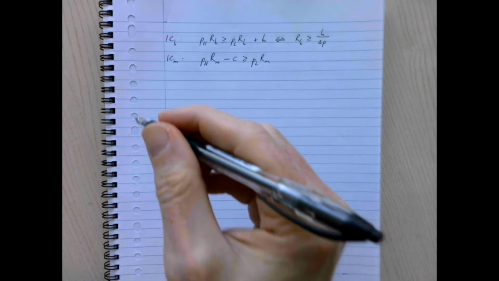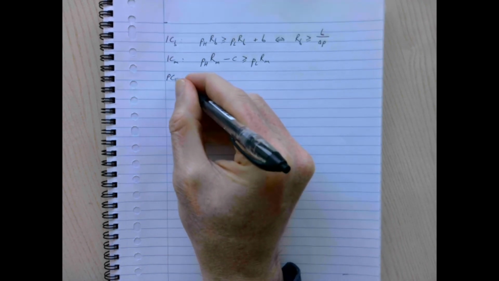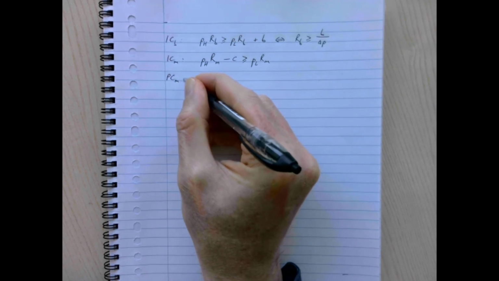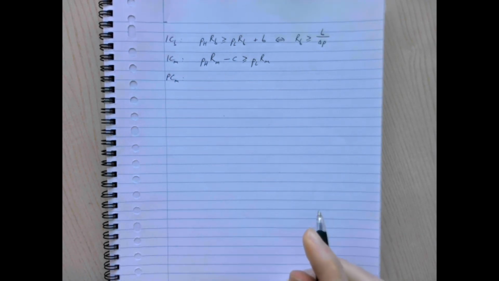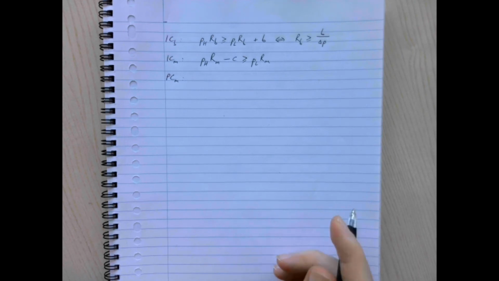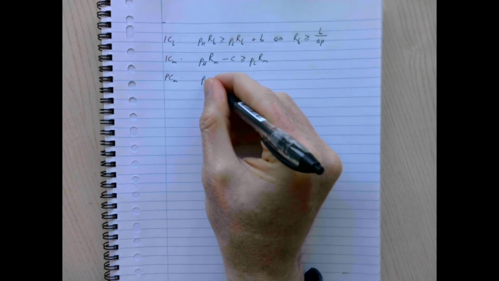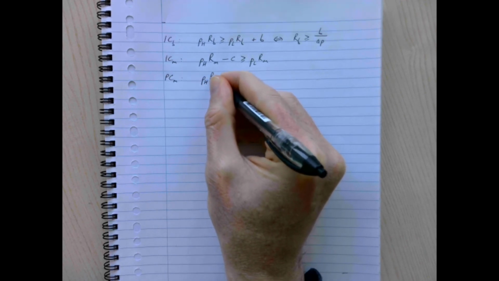Then the next step is the monitor also wants to at least break even. So the participation constraint for the monitor is the next constraint that we will want to have satisfied. So what's the monitor's gain in this equilibrium? pH times RM.